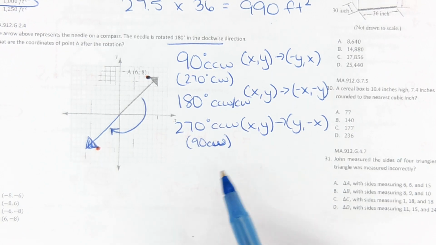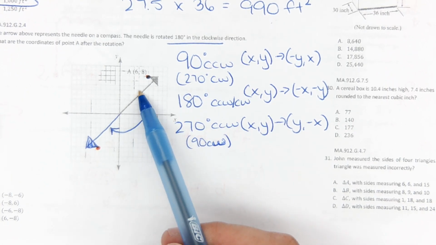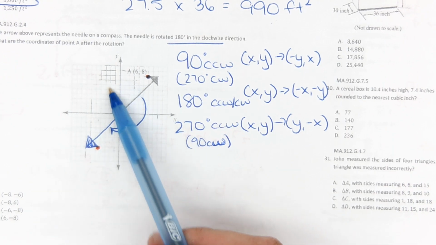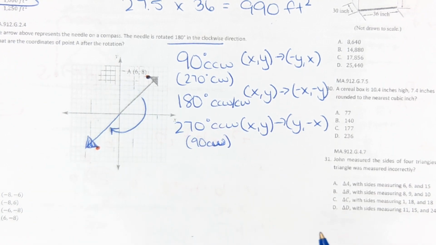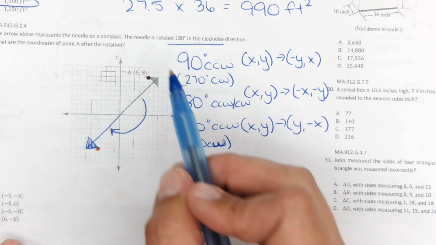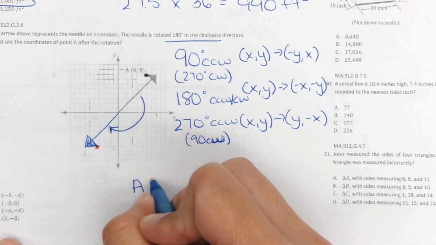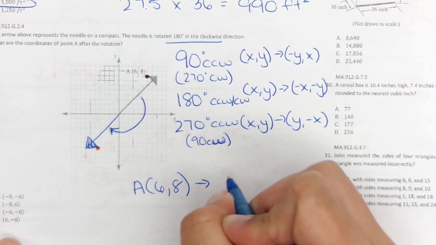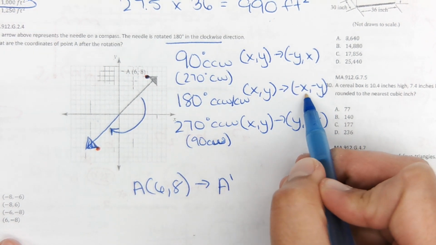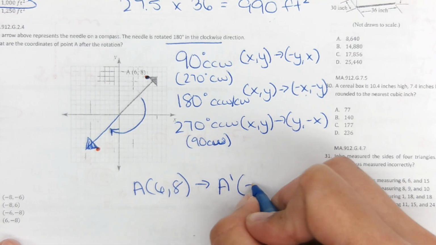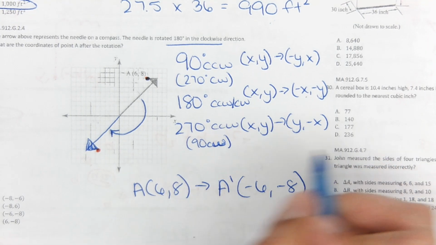The reason why I put counterclockwise first is a positive rotation is actually counterclockwise to the left. This one just says clockwise, which is backwards. Okay, so it wants 180 degrees, so A, which is (6, 8), becomes A prime, (-x, -y), so (-6, -8) is our answer.